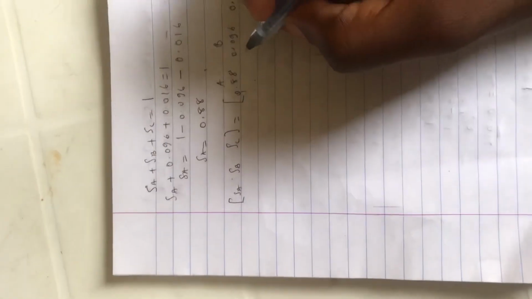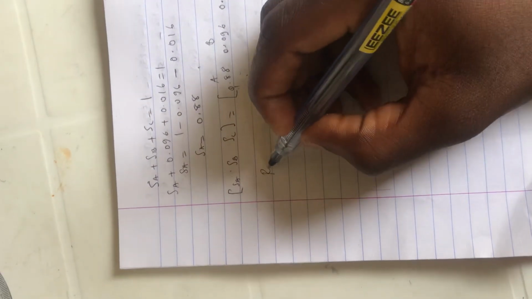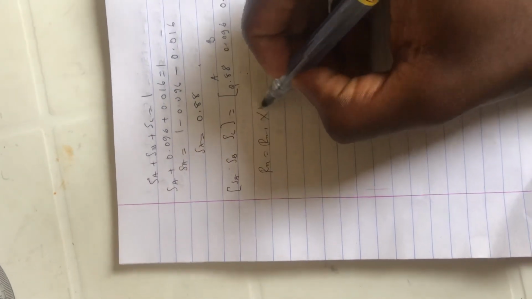So you can check this by using Rn minus 1 times P to see if this will give you the succeeding state.